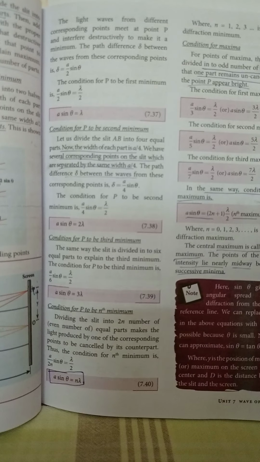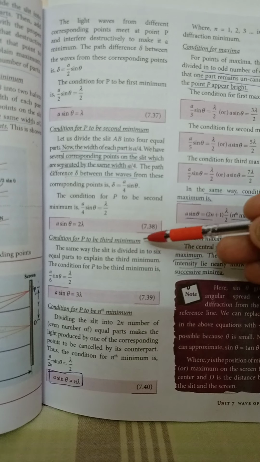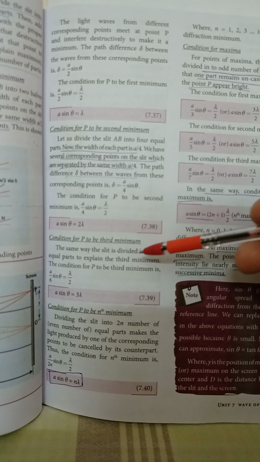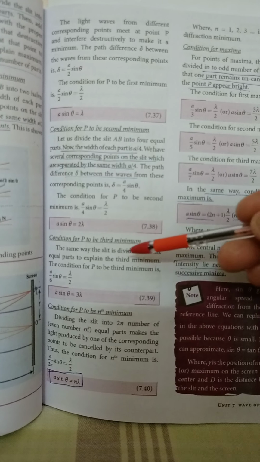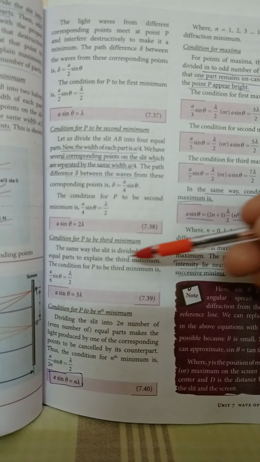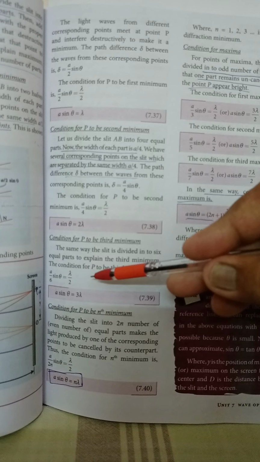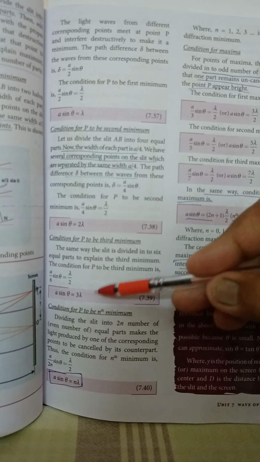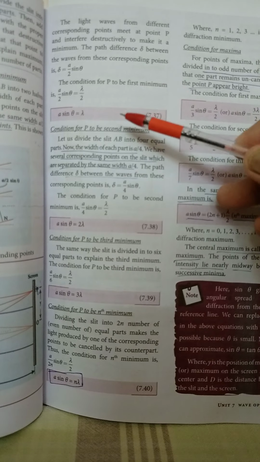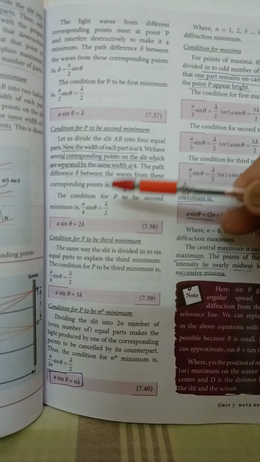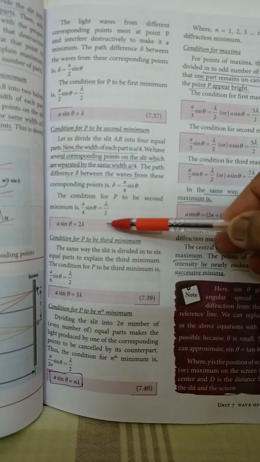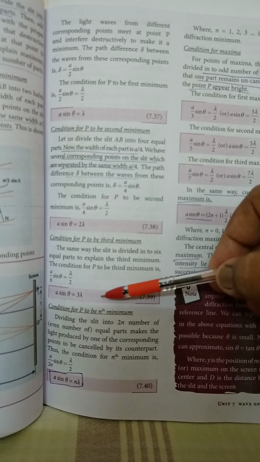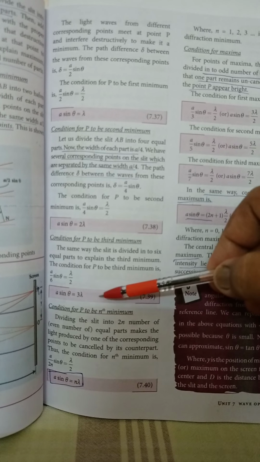Now condition for third minimum. To obtain the third minimum at the point, divide the slit into 6 equal parts. Now the condition for P to be the third minimum is a by 6 sin theta is equal to lambda by 2, or a sin theta is equal to 3 lambda. So the condition for the first minimum at P is a sin theta is equal to lambda. The condition for the second minimum at P is a sin theta is equal to 2 lambda. The condition for the third minimum is a sin theta is equal to 3 lambda and so on.